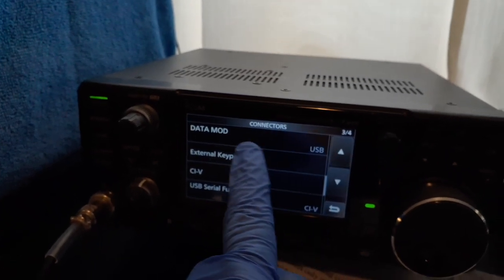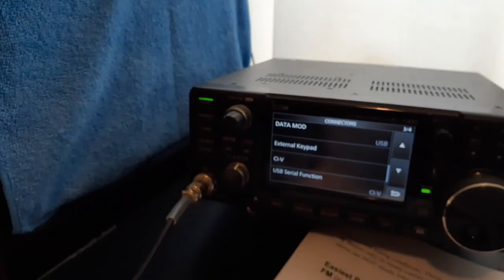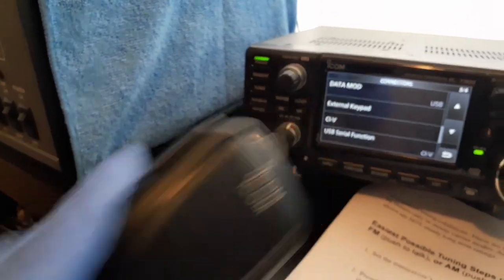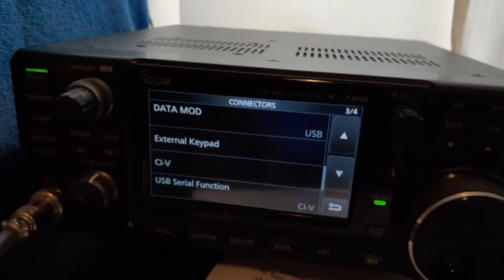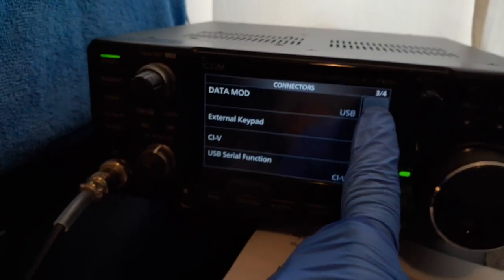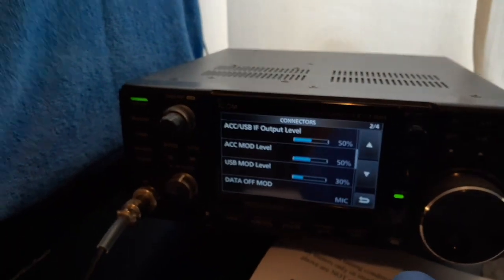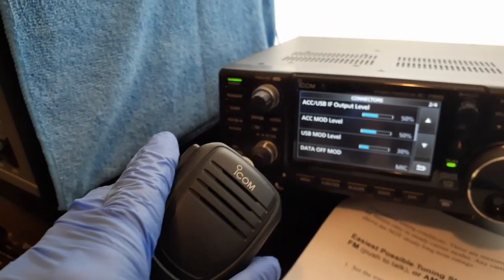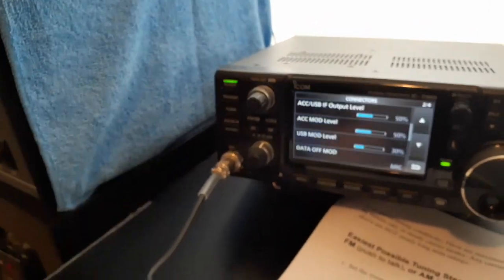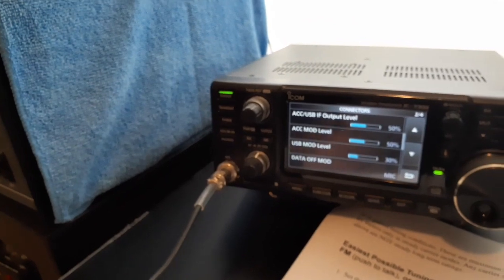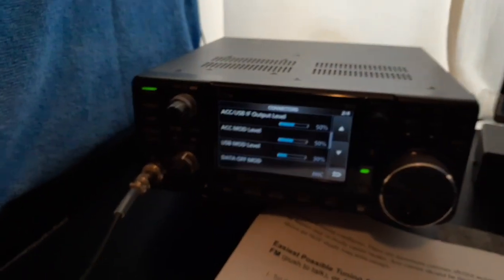So it's not expecting modulation from your microphone. So data mod is USB, data off mod is microphone. So if I'm not using the computer and I want to pick up the mic and do SSB phone or whatever, the rig knows to expect it appropriately.